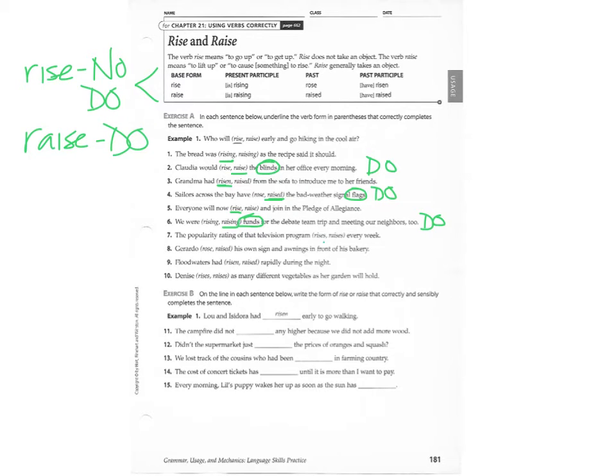For 7, it's going to be rises. Okay. For 8, it's going to be raised. All right, so that means we're going to take a DO. All right, and that's going to be sign, and that's going to be awnings. We have a compound DO there. Okay. For 9, it's going to be risen.